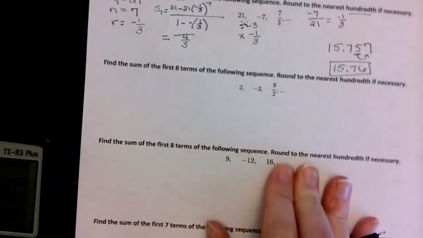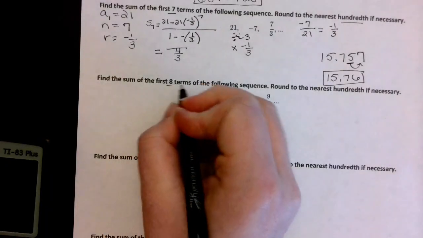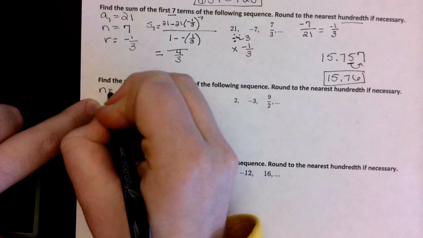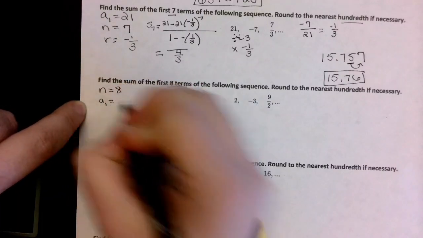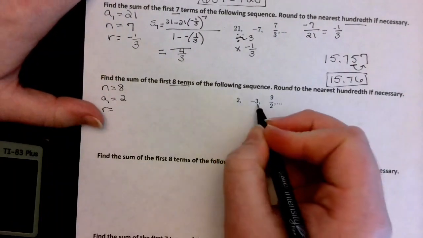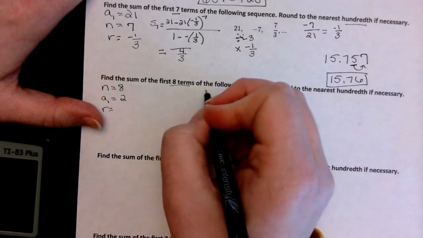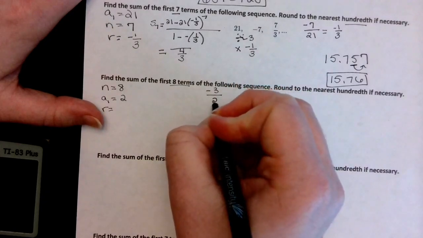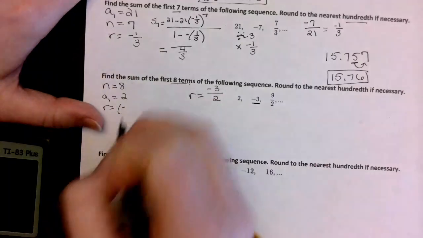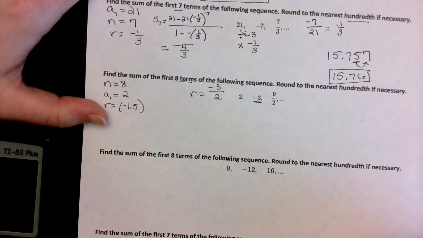Let's try another together. Find the sum of the first 8 terms of the following sequence. So we know n is 8. A1 is my first term, which is 2. I have to figure out what my rate is. I don't know what 2 times what gets me negative 3, so I need to put negative 3 as my numerator, all over 2. And you can just leave it like that, or you can make it negative 1/2, whichever is easier. It means the same.